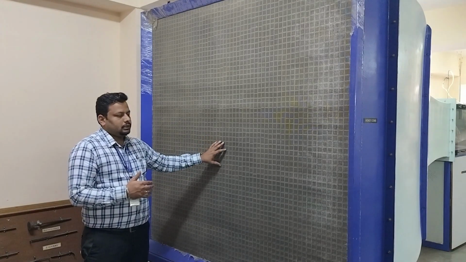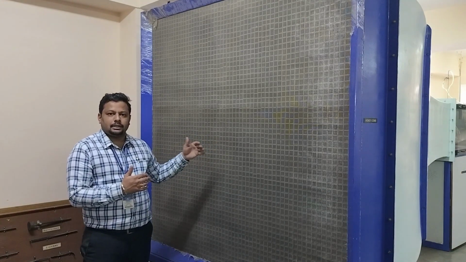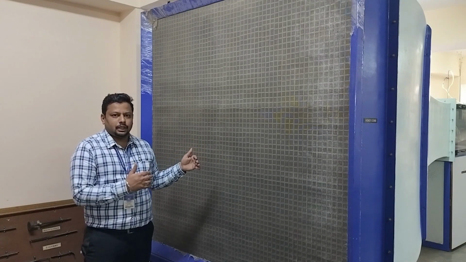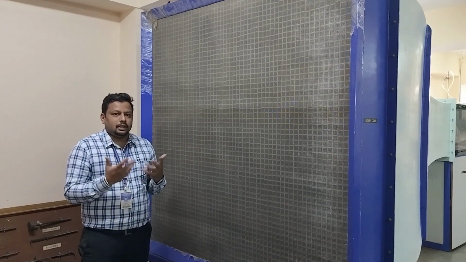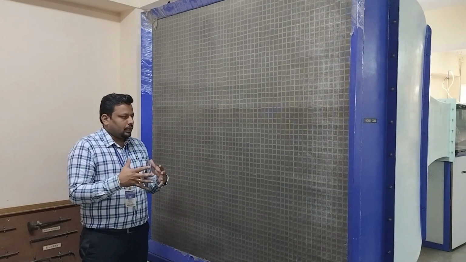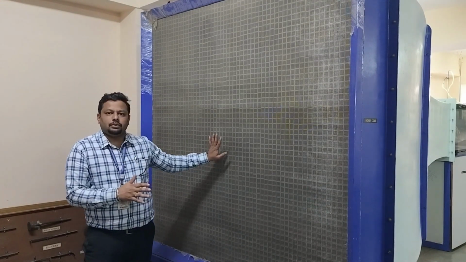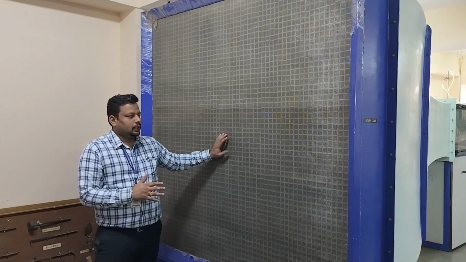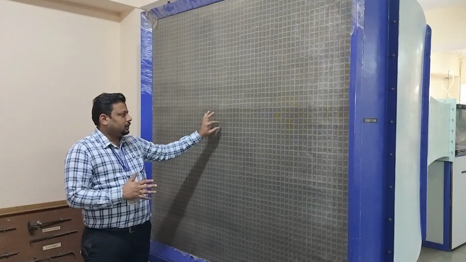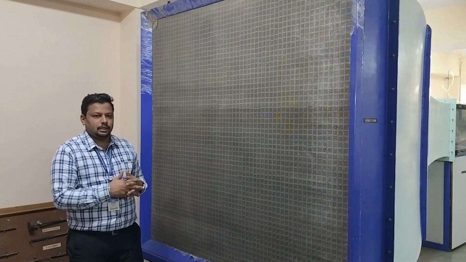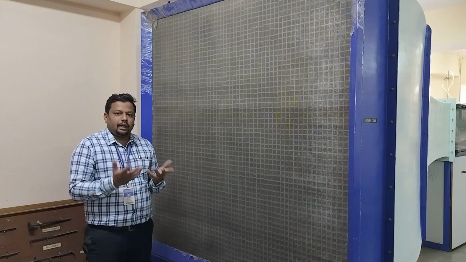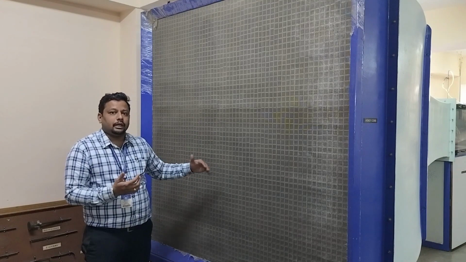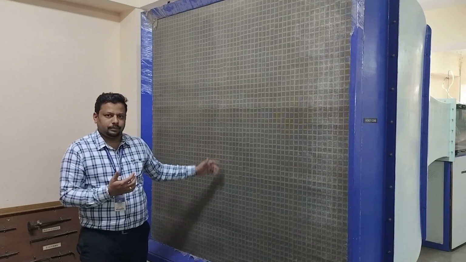The air which is entering the convergence section and the test section should have very little turbulence, we can say zero turbulence. To achieve that, we use the honeycomb structure here. In this tunnel we are using the square type of honeycomb structure and also the meshes. The meshes prevent foreign particles from entering the wind tunnel.